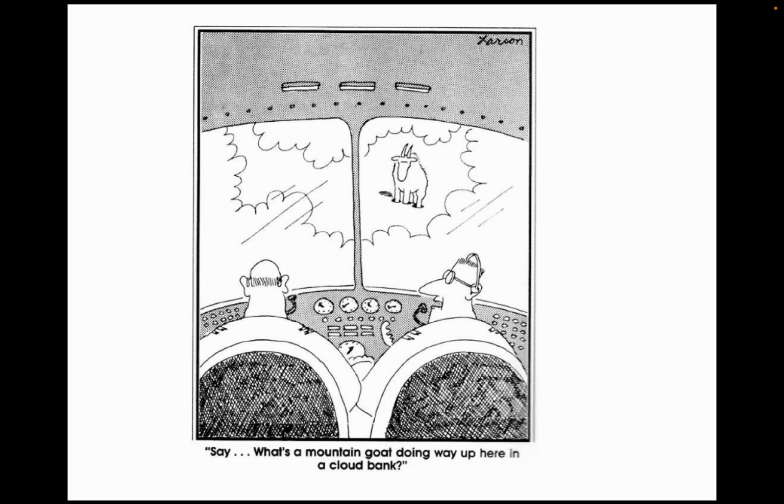If you're on instruments. I mean, Gary Larson pointed this out in his famous cartoon from years ago, like, what's a mountain moat doing way up here in a cloud paint? So you shouldn't really see these obstacles.